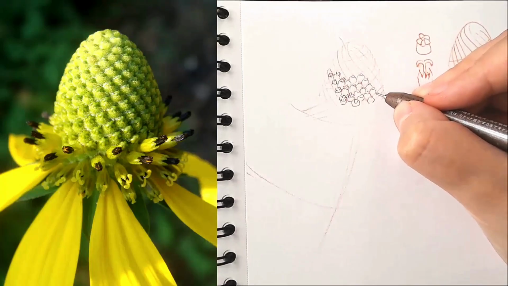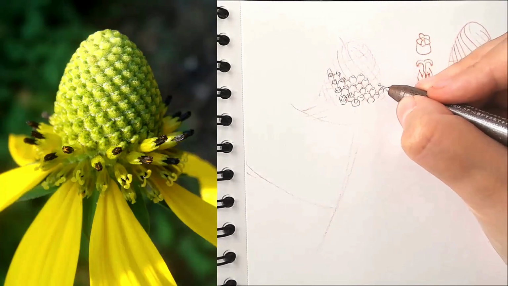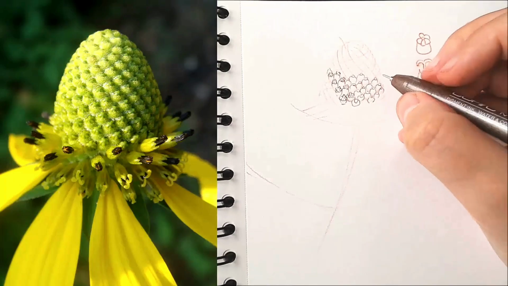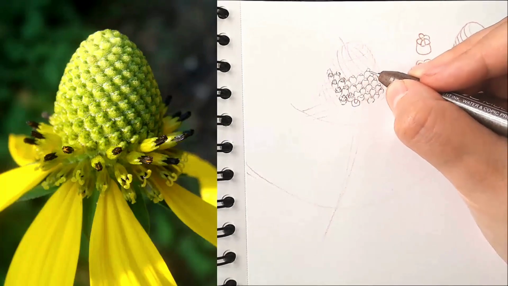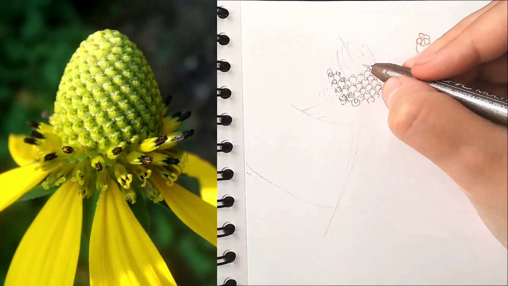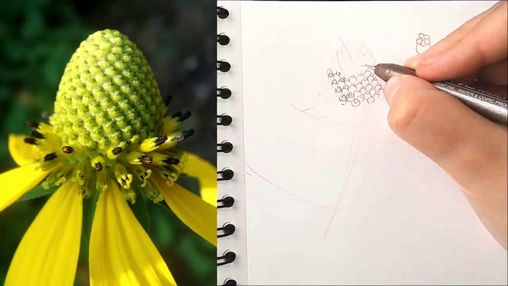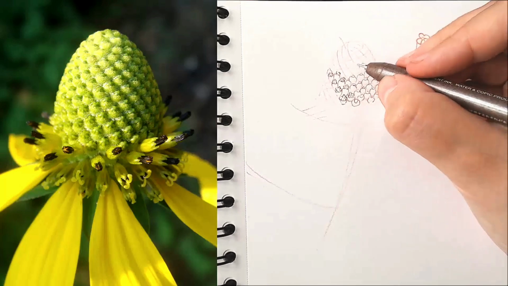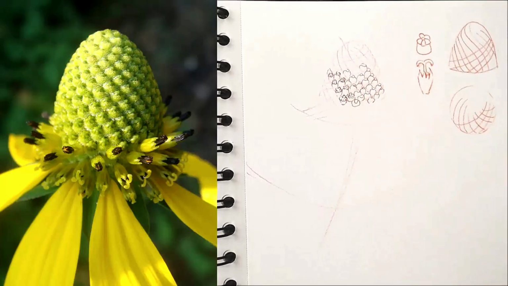If you are taking the time and draw the spirals as correct as you can, this part is very easy. I mean, you do have to fill this square, actually, this diamond. It's not that complicated.